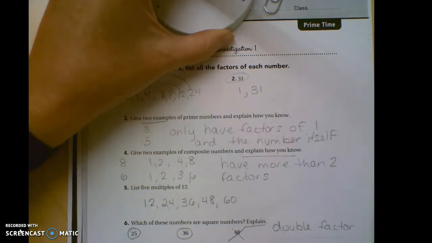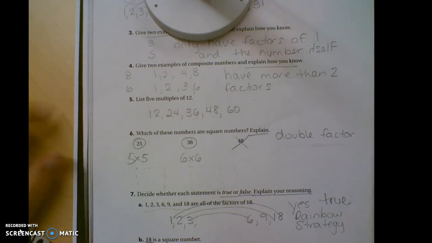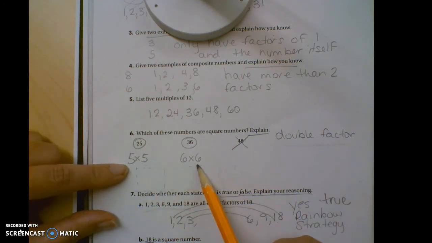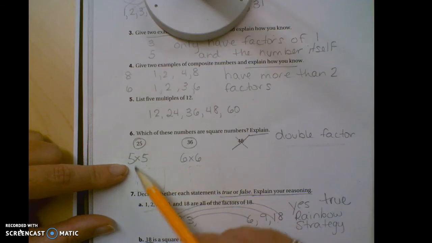If we slide down to the next question, it asks us about square numbers. Which of these numbers are square? Explain how you know. Square numbers have that double factor. So what I mean by a double factor is 5 times 5, 6 times 6. That's what makes it a square.